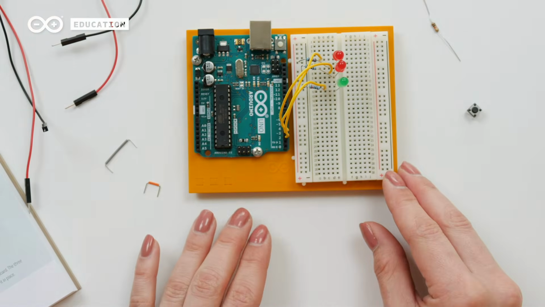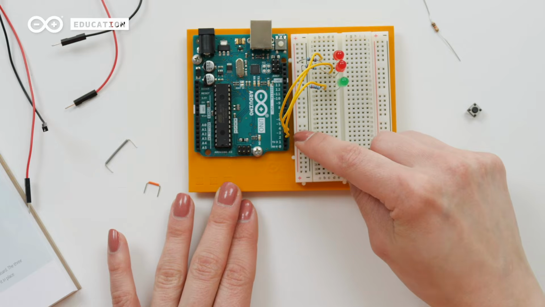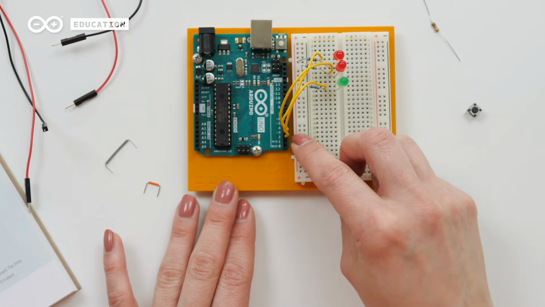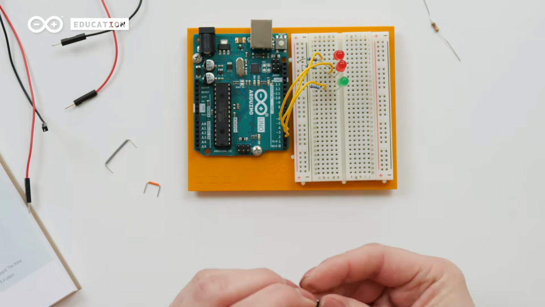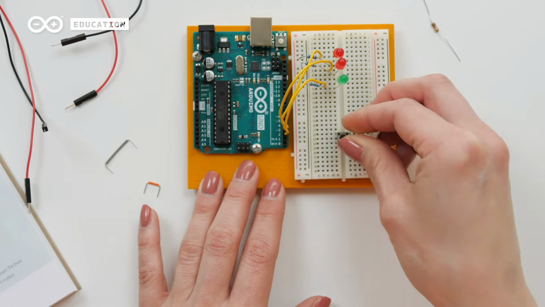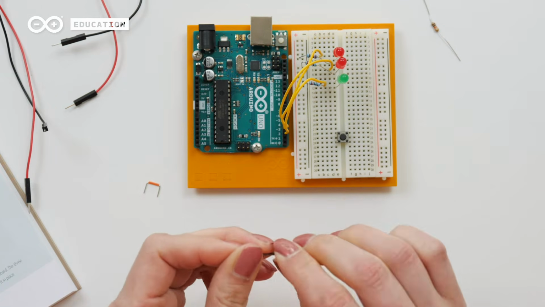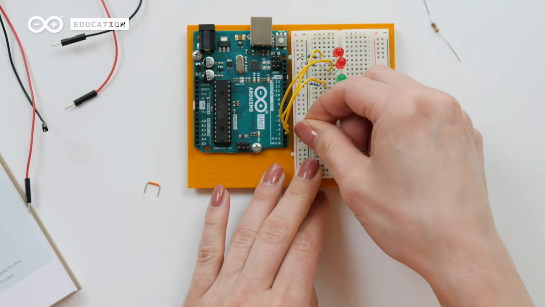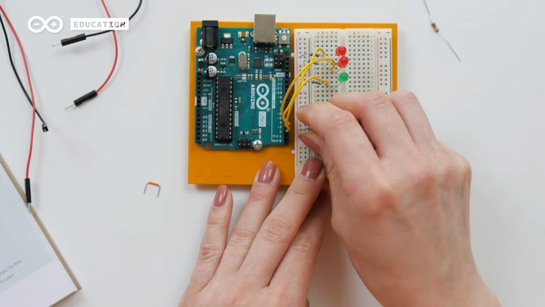Now we have all the LEDs connected and they go to digital pins 5, 4 and 3. It is important that you know which LED is connected to which pin. We will need that later in our sketch. Then I will add the switch. And the other leg is connected to power. I'm going to later add the jumper wire for this rail, so I will have the power here.